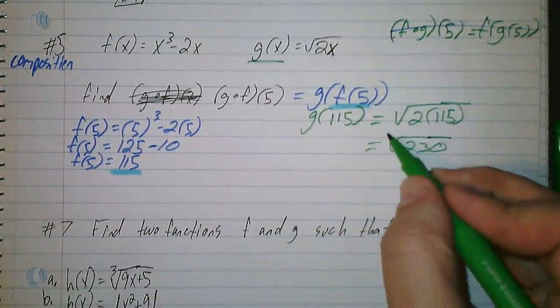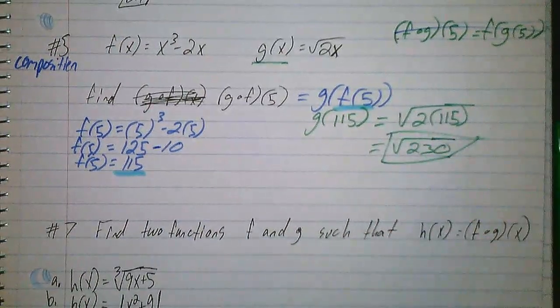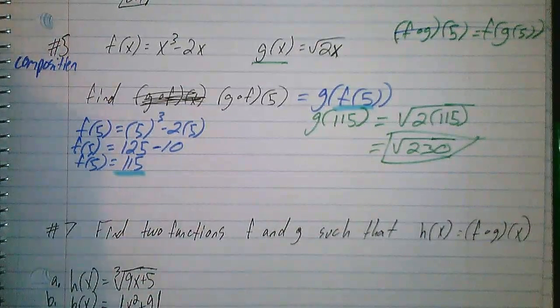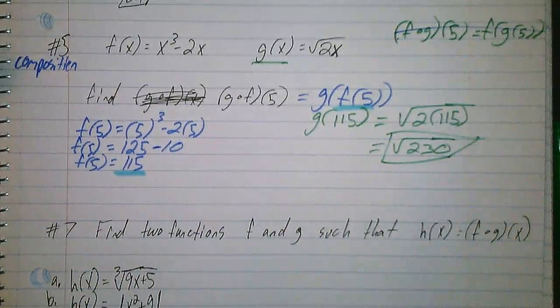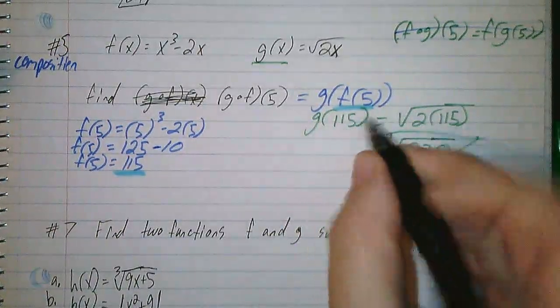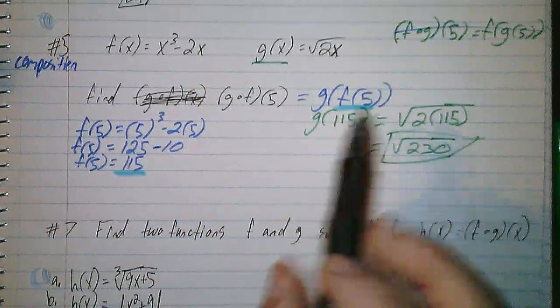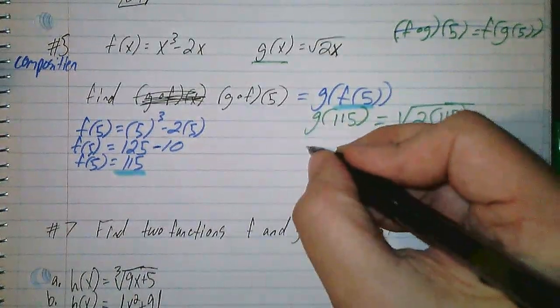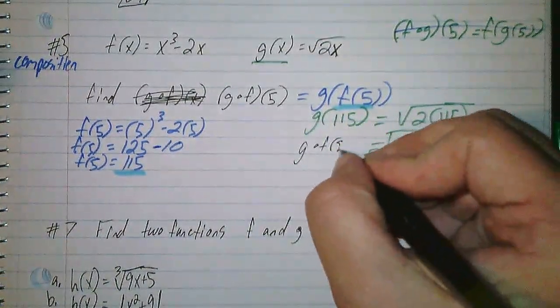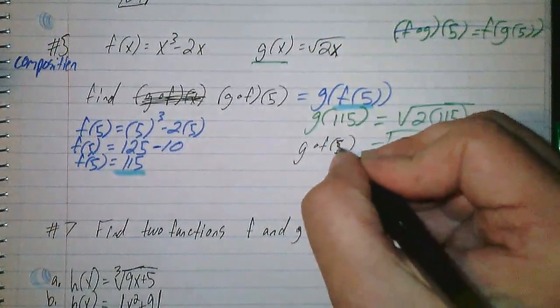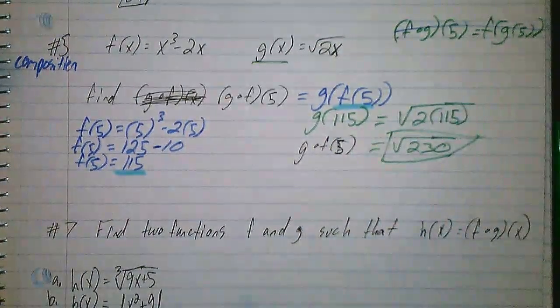And, oh yes, I do think you get these answers in ALEKS for that kind of problem. I thought this might come out to a perfect square, but there it is. So g of 115 is g of f of 5. And there's our answer.